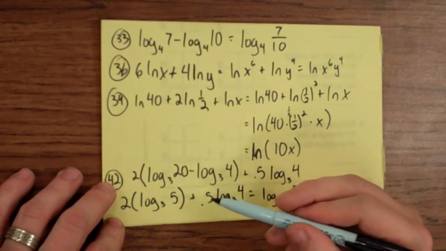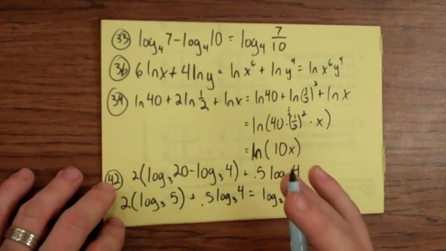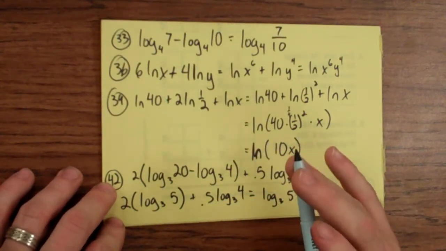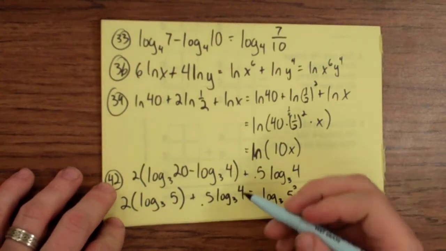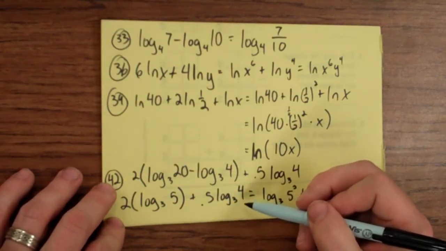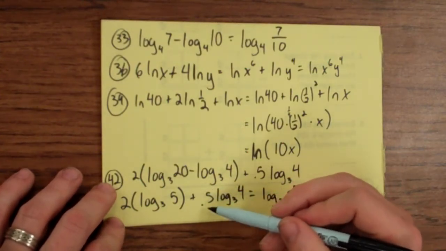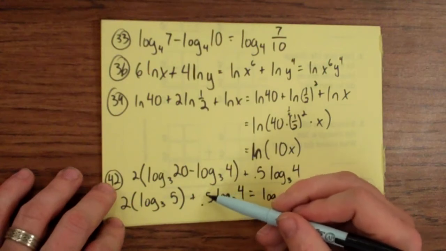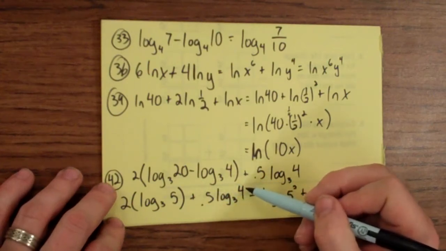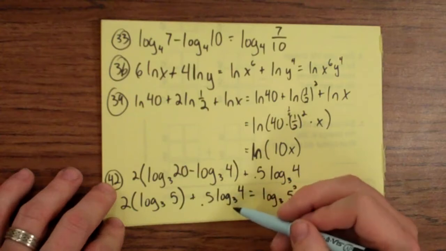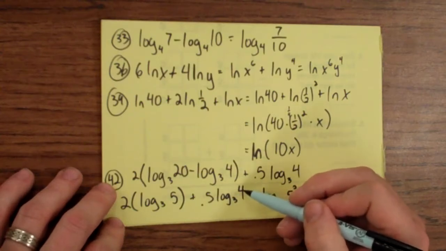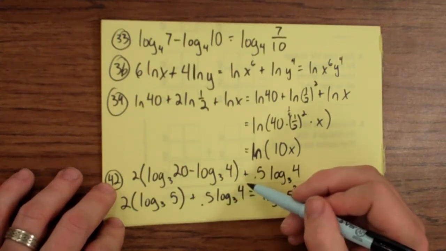Plus, okay, let's look at this 0.5. I want you to think about a lot of things in your head all at once. I'm not going to write all these things down because I'm running out of space. What do I do here? Well, I've got a coefficient. The coefficient is now going to become the power by the power property of logarithms. So it's log base 3 of, let's just think about what's right here, 4 to the 1/2 power. 4 to the 0.5 is 4 to the 1/2.